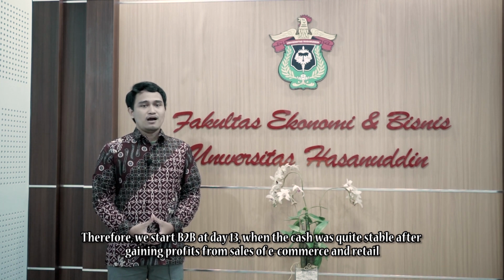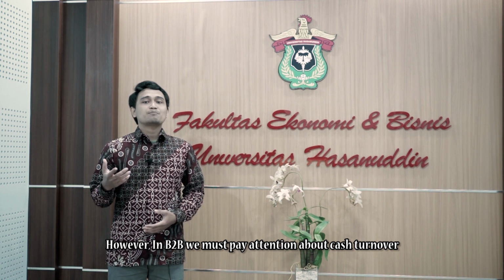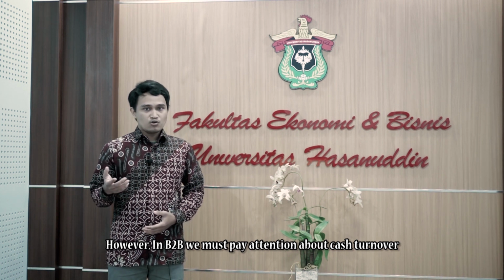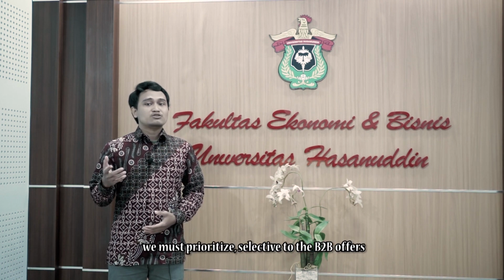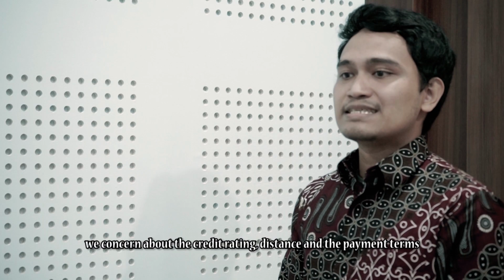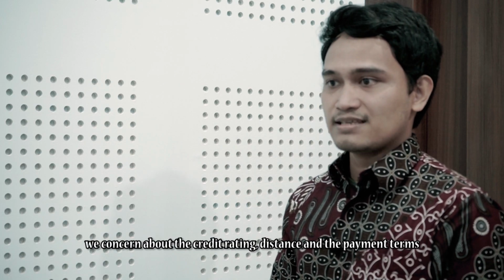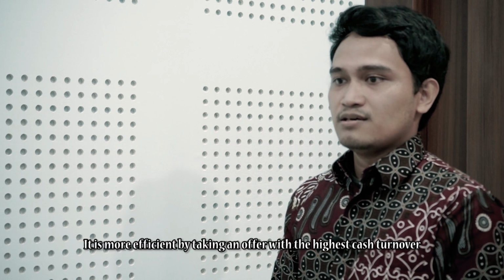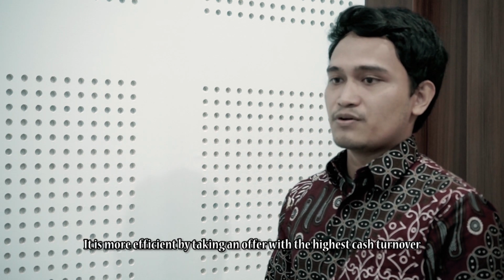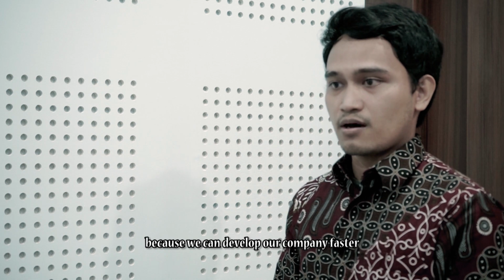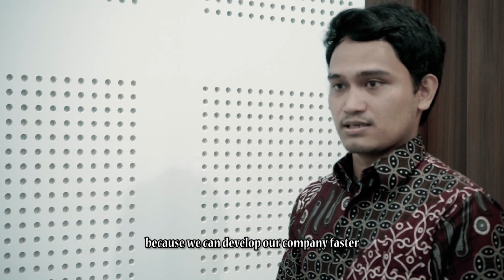e-commerce and retail. However, in B2B we must pay attention to cash turnover. We must prioritize selectively among the B2B offers. In this case, we are concerned about the credit rating, distance, and payment terms. It's more efficient to take an offer with the highest cash turnover because we can develop our company faster.